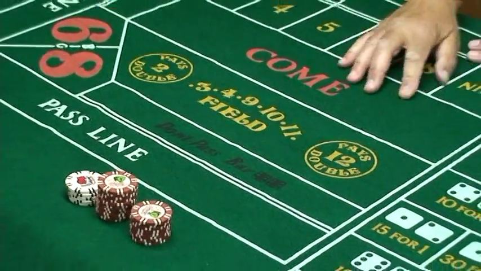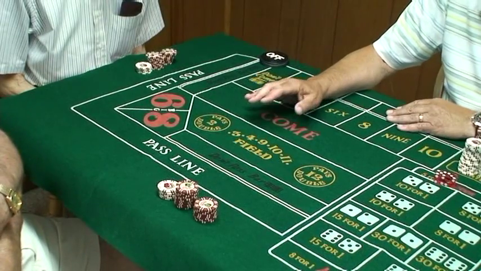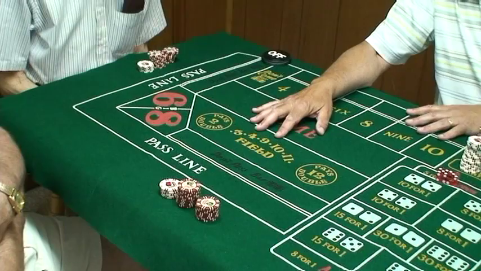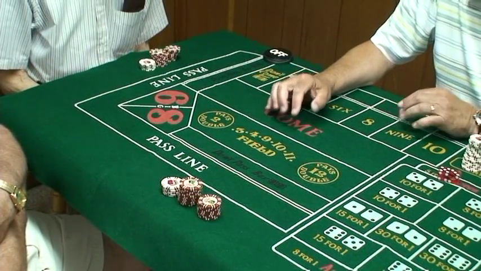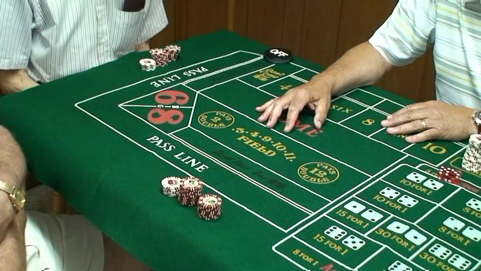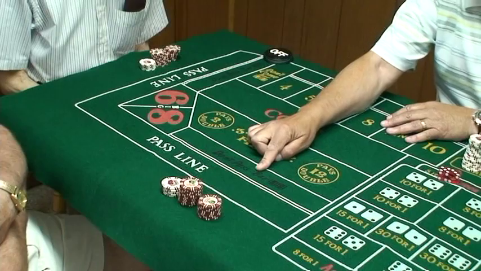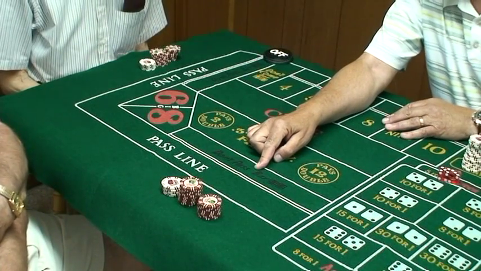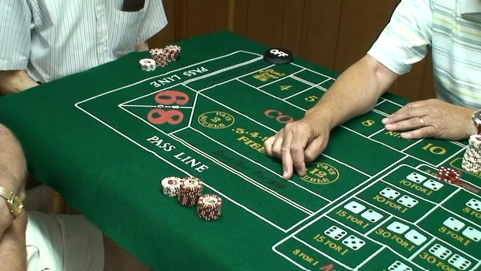There are two types of players. There are the pass line players and the come players who play with the shooter. And what does that mean? That means that you will win if a 7 or 11 comes up on the first roll, and you will lose if a 2, 3, or 12 comes up on the first roll. If you're playing the don't side, then you are saying just the reverse. If a 7 or 11 comes up on the first roll, you lose. And if a 2 or 3 comes up, you win, but you don't on the 12.